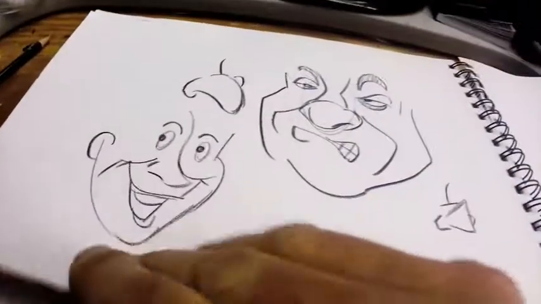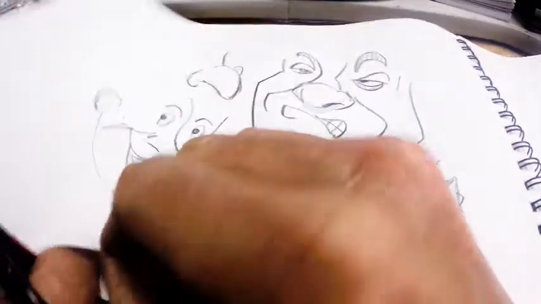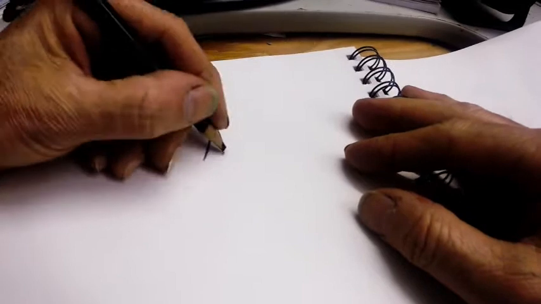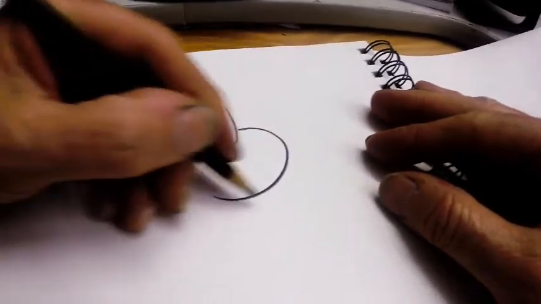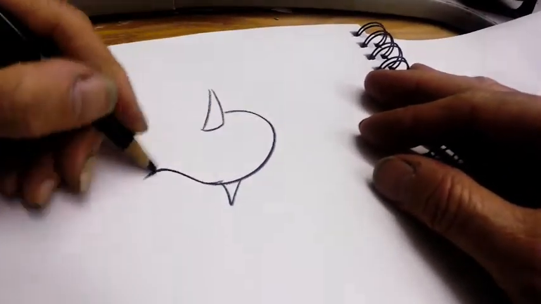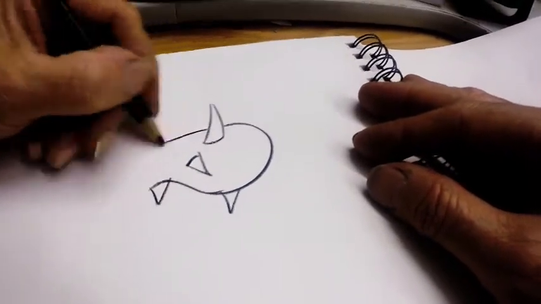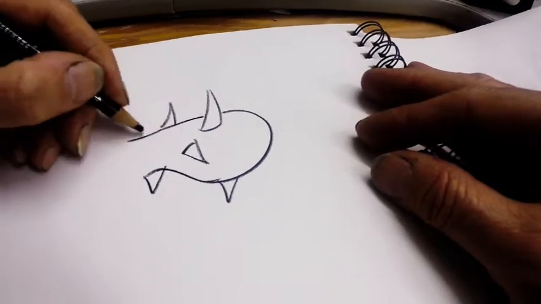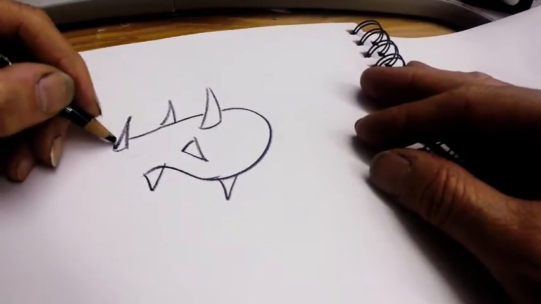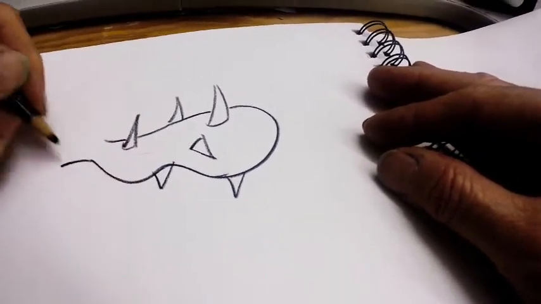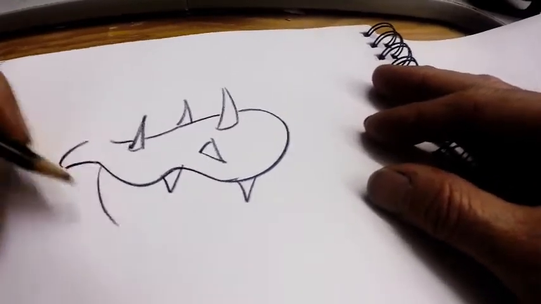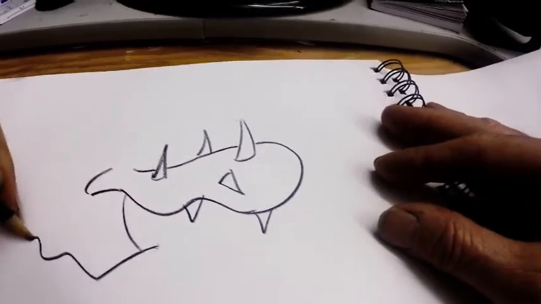I know, let's draw a big crazy monster nose. With spikes all over it. Some crazy monster.